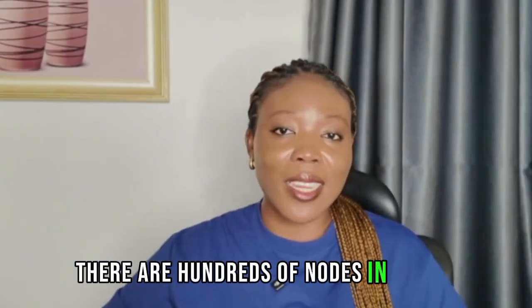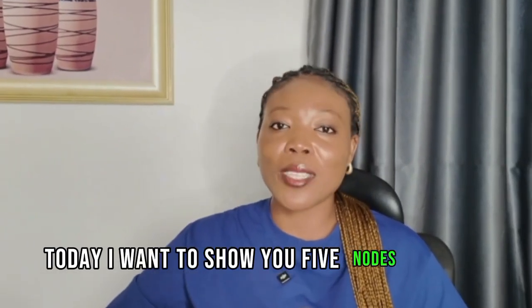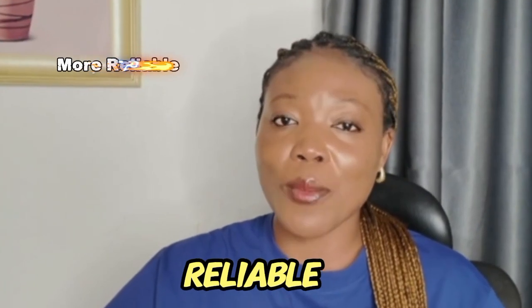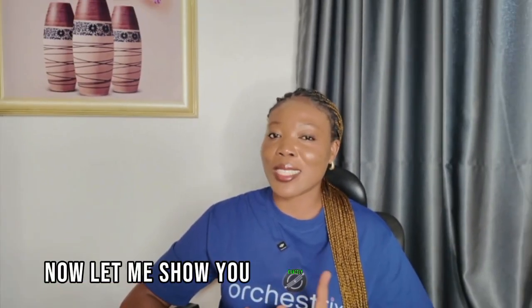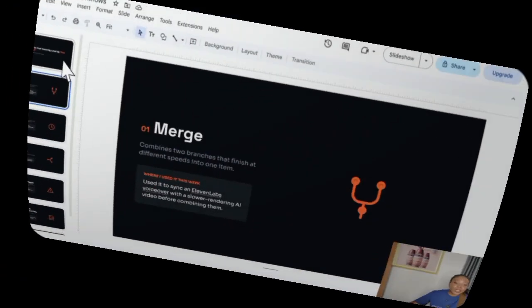There are hundreds of nodes in n8n, but most people only ever use 3 or 4 of those nodes. Today, I want to show you 5 nodes that make my workflows more reliable and efficient. Now, let me show you exactly those nodes and how to use them in your workflow. Let's dive in.